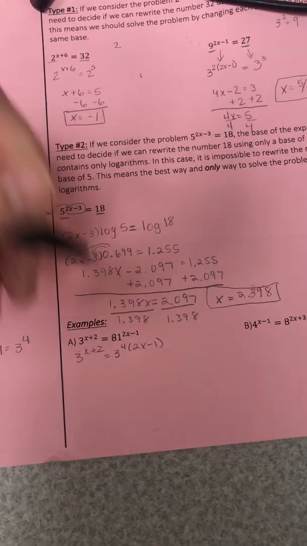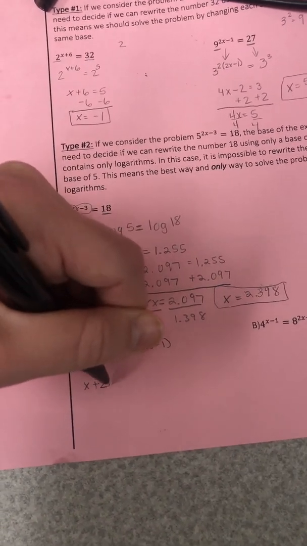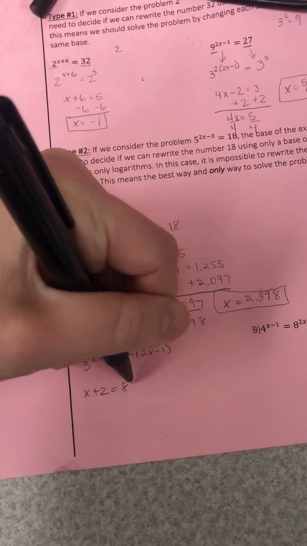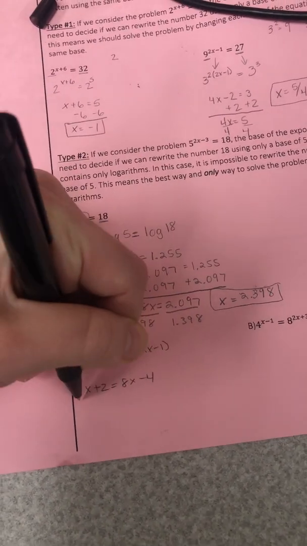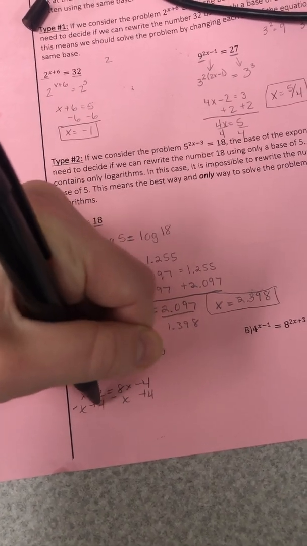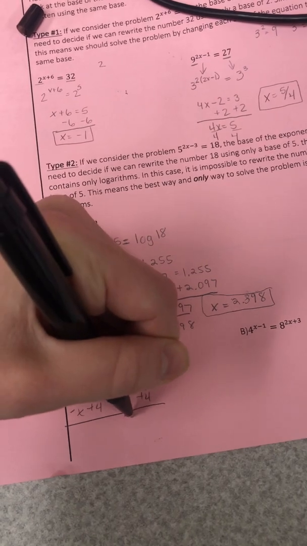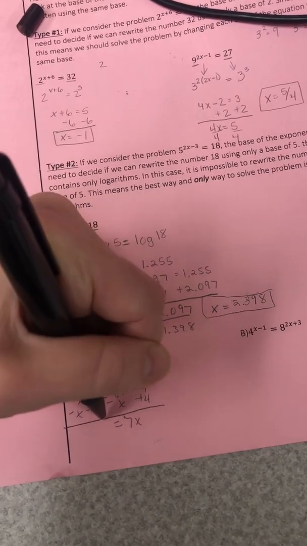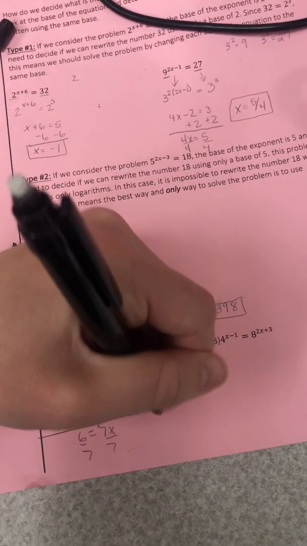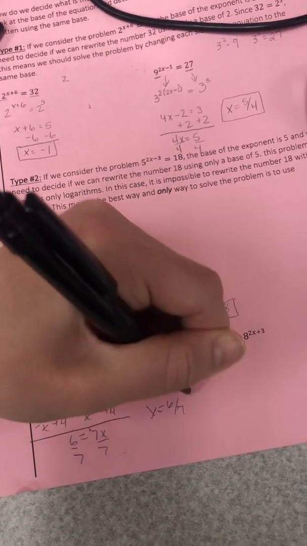From here, I can act like my bases aren't there. I have x plus 2 is equal to, and I'm going to distribute and skip a step, 8x minus 4. I'm going to move this x over here, and move that 4 to the other side. We have 7x is equal to 6, divide by 7, and then our x is equal to 6 over 7.